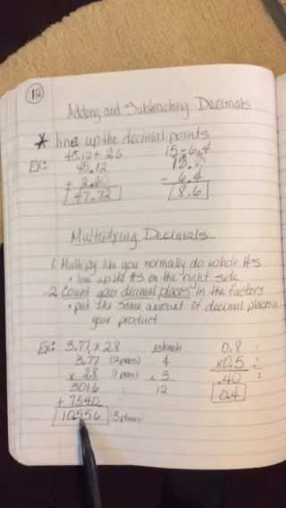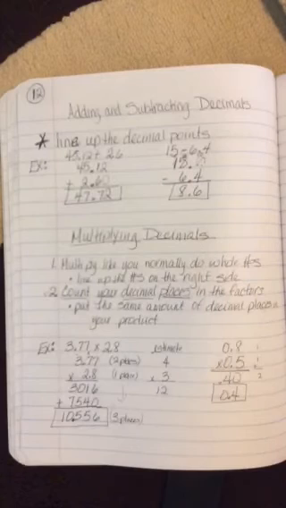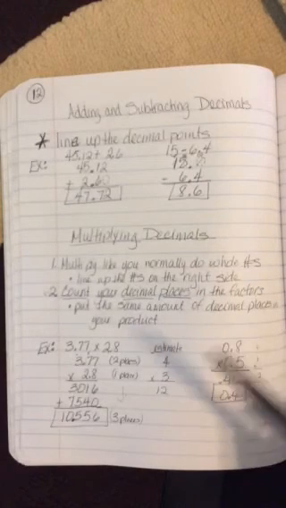It's definitely closer if I would have put the decimal point here and gotten 105. So that's how we know that we did that correctly.